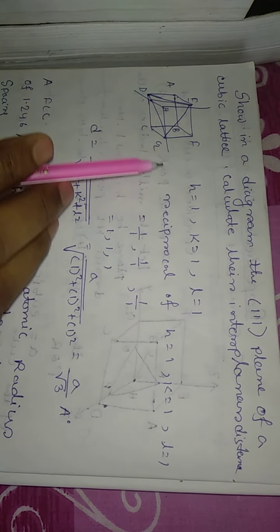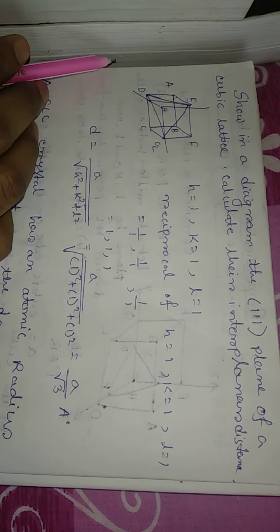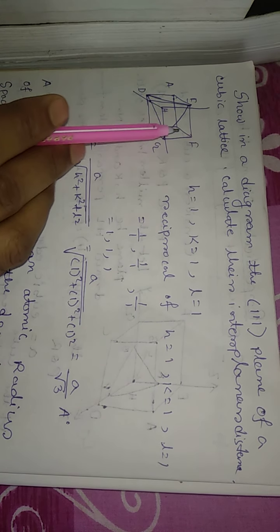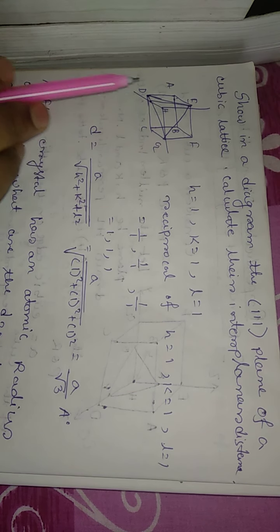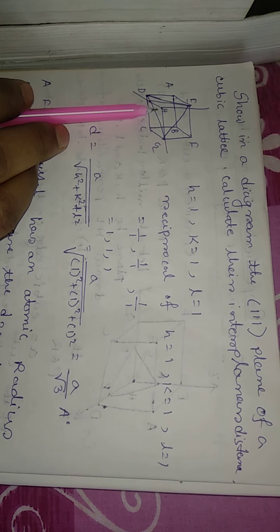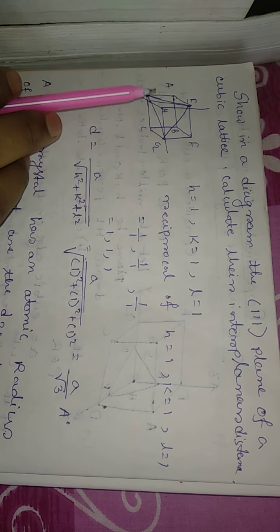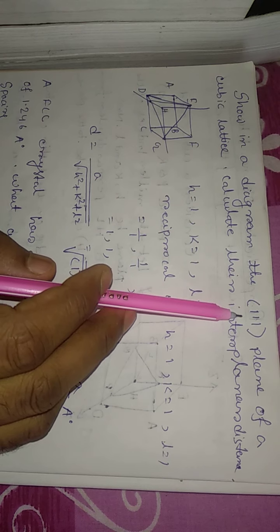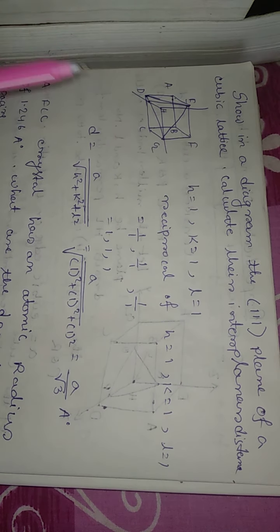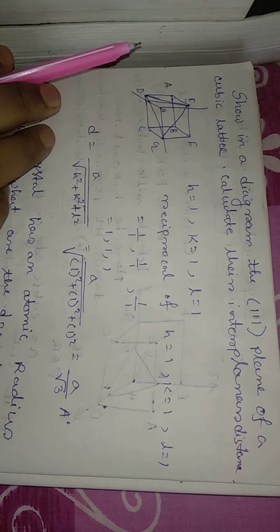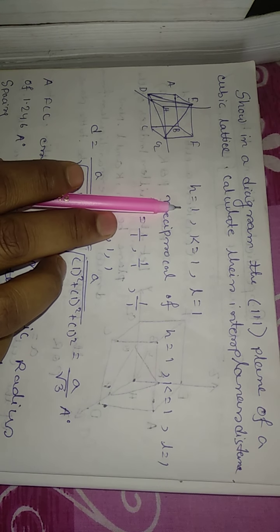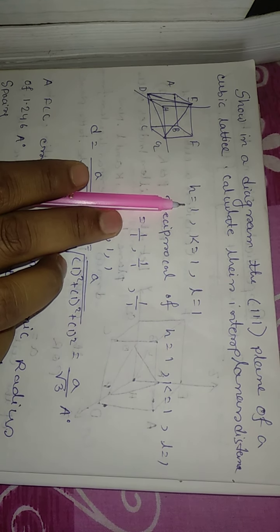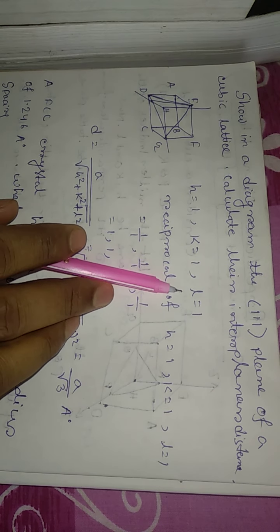Now, as you know, this is a cubic structure, A B C D E F G H, where H is the origin of the cube, and you draw a perpendicular line which intercepts the plane that is given to you, that is 1 1 1. So what is the distance between the plane and the origin of the cube? The value of the particular plane is given as h equal to 1, k equal to 1, and l equal to 1.